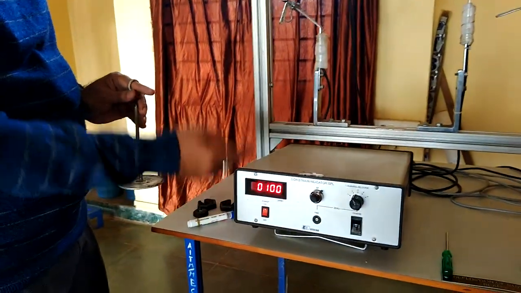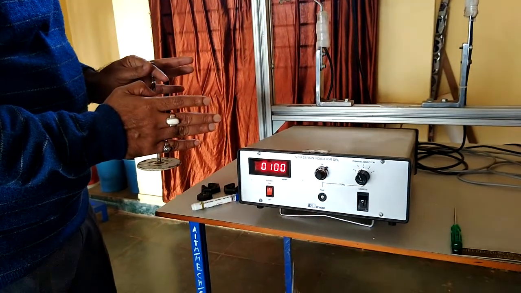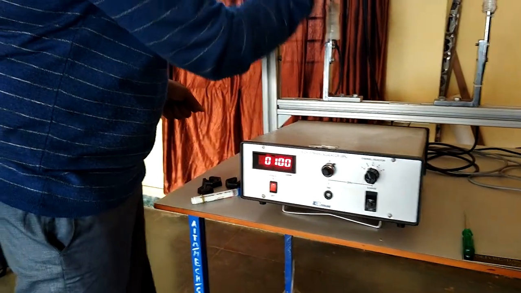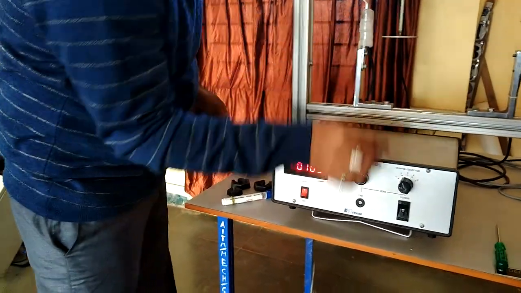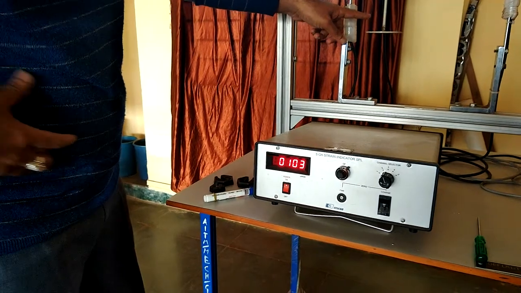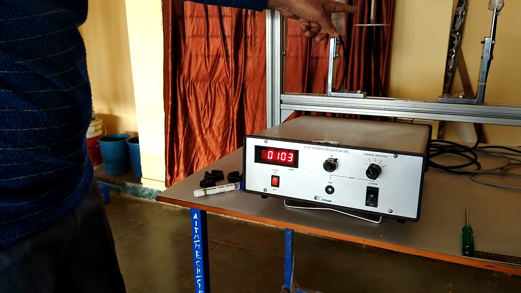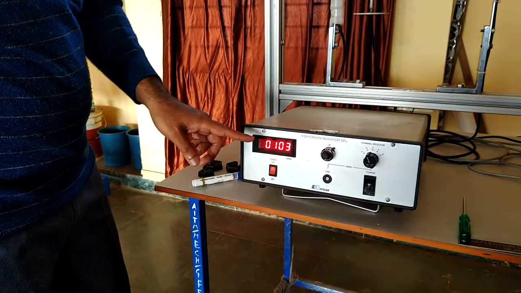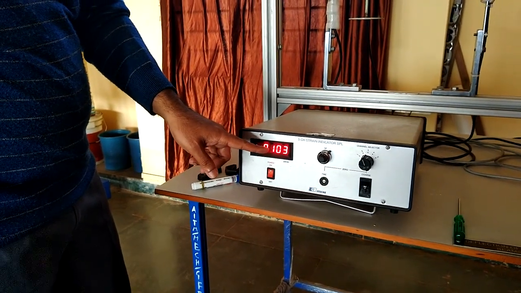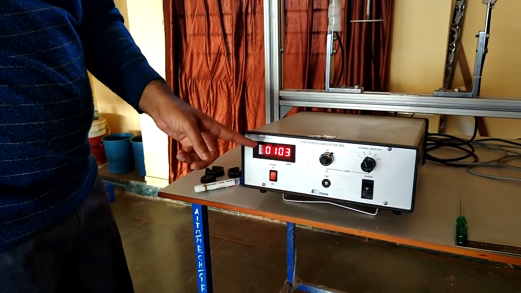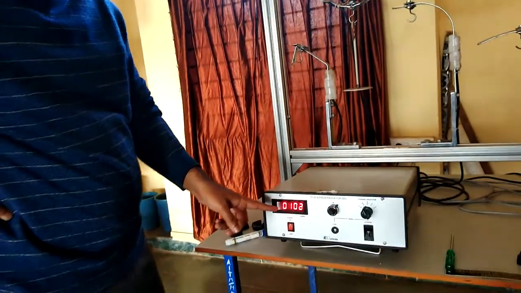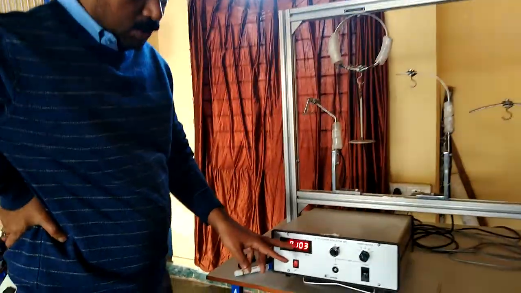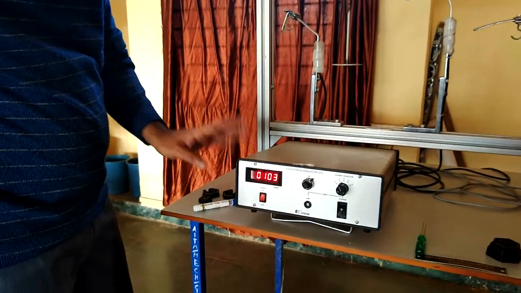Now it is showing 100. 100 is 0 microstrain for us. Next I apply this load on the circular ring, that is channel number 2. The weight of the span is 150 gram. For 150 gram it is showing 103 microstrain. So indicated is 103, and actual is 103 minus 100, which will be 3 microstrain.